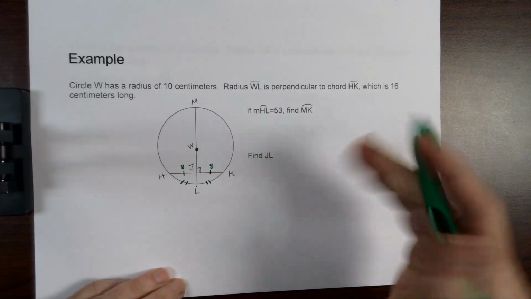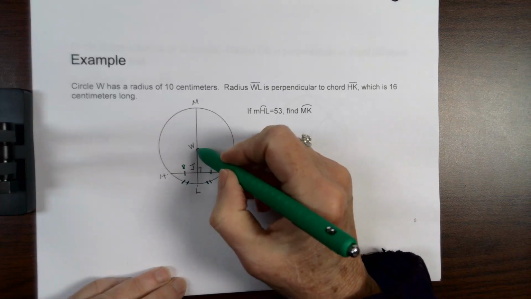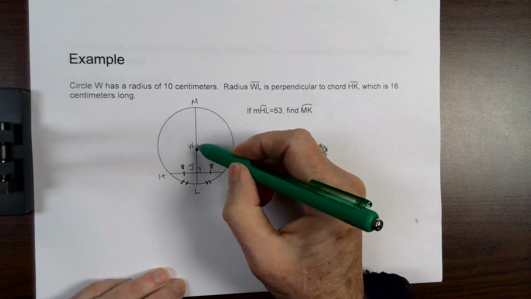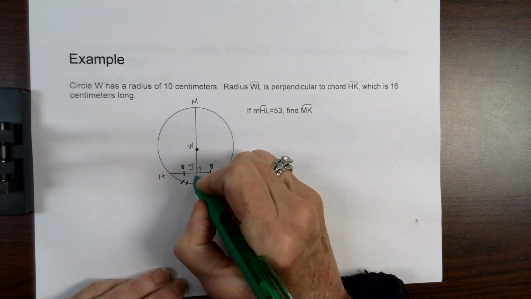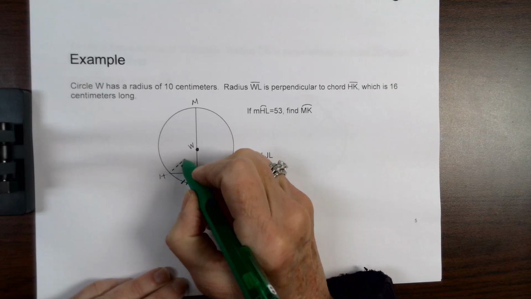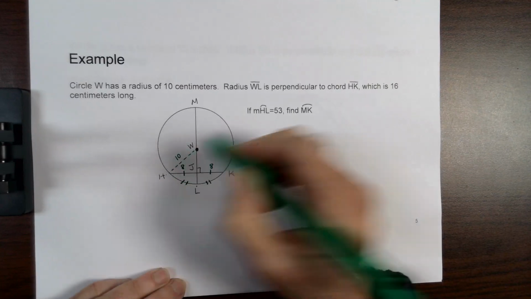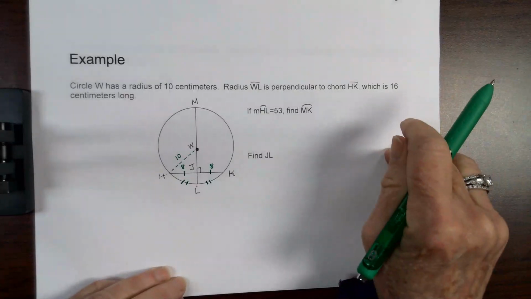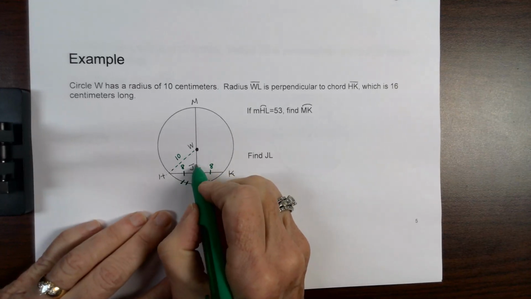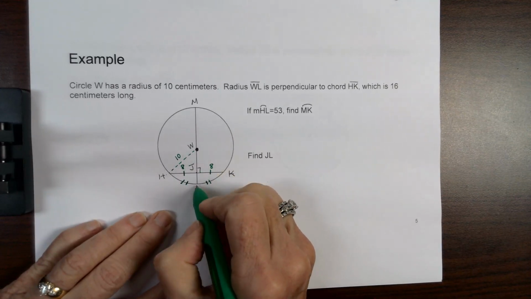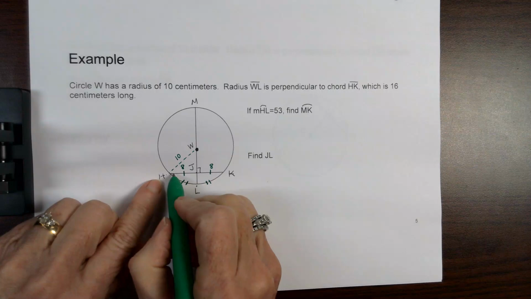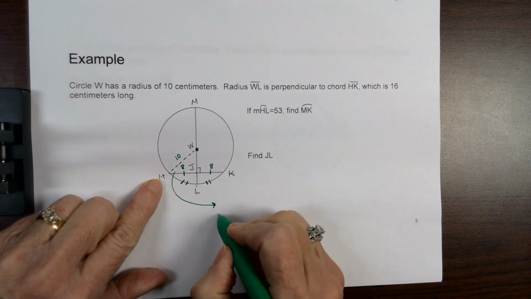I know that this whole thing from W to L would have to be 10, because it says the radius of the circle is 10. But I just want to know this little section right here. So I'm going to draw another radius here. That other radius is 10, because every radius of this circle is 10. So if I can find this section right here and subtract it from the 10, then I know this little section. So I'm going to pull this triangle out, if you will.